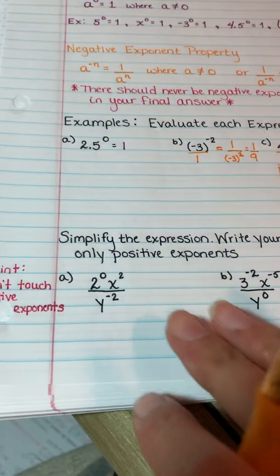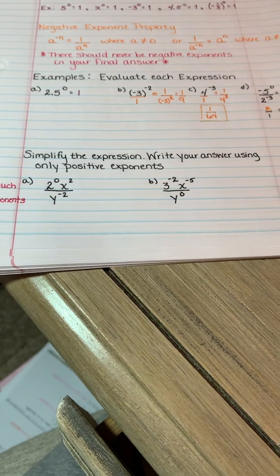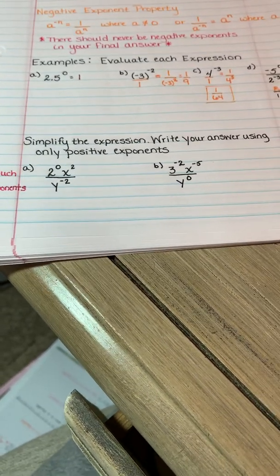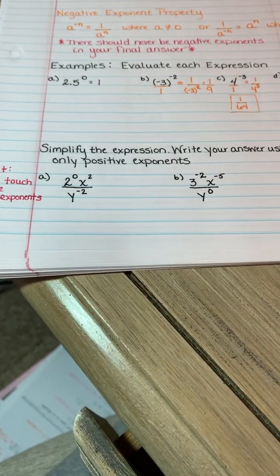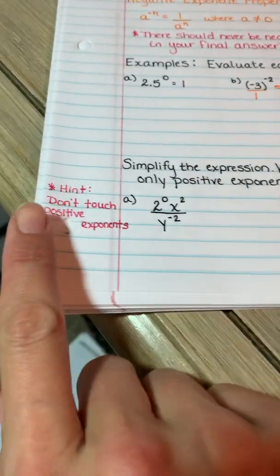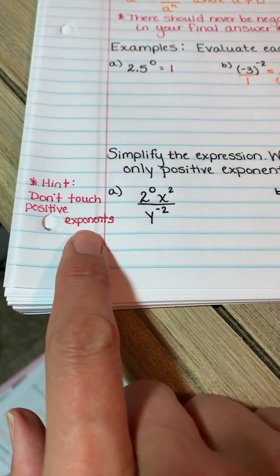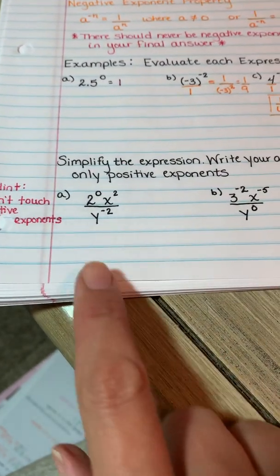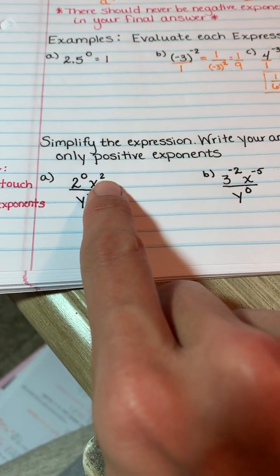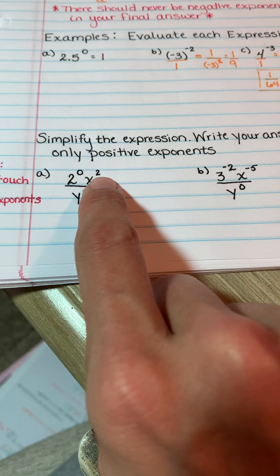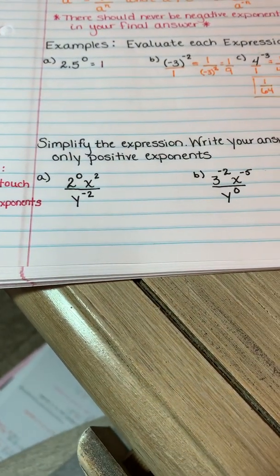All right, and then coming down here, simplify the expression, write your answer using only positive exponents. So that means we should not have any negative exponents in our final answer. And I do have a little hint over here. Don't touch positive exponents. So if you have a positive exponent in our problem, which I can see one right here, this is already an exponent of positive 2, I am not going to touch that. Do not touch your positive exponents.